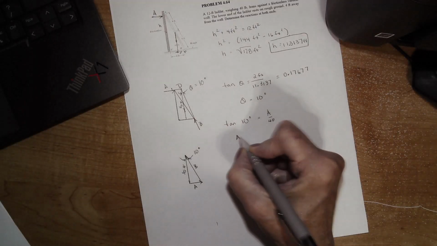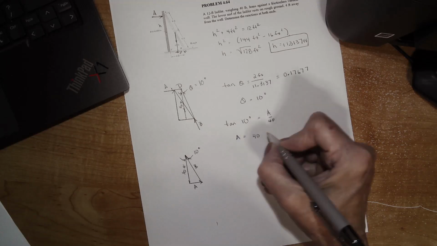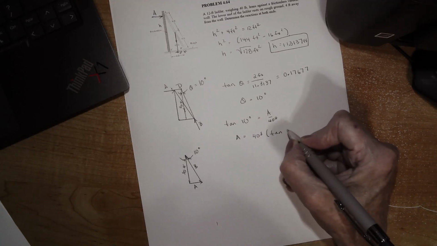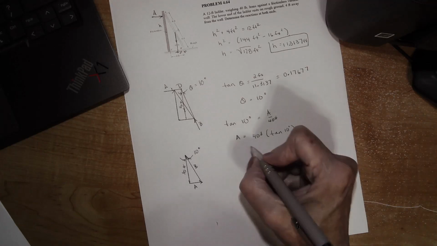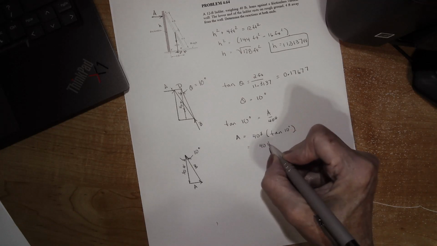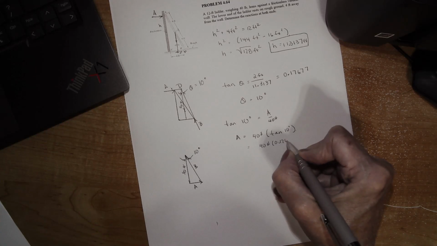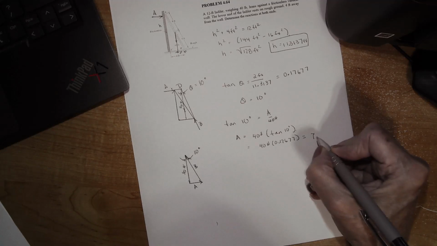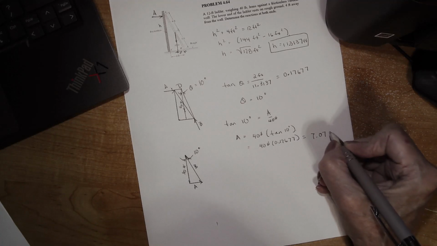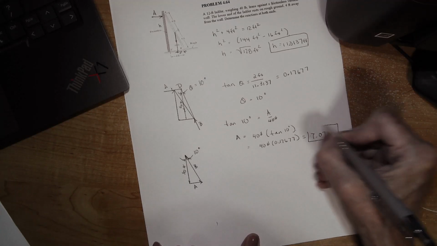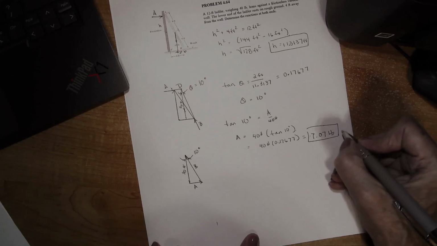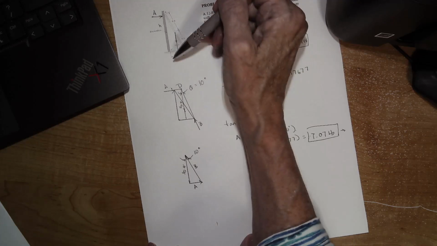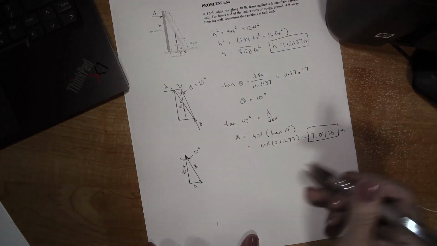So A equals our 40 pounds times tangent of 10 degrees, equals 7.07 pounds. And that is horizontal. That is because the wall is frictionless, it can't sustain a reaction in the y direction. So it's simply in the x direction.